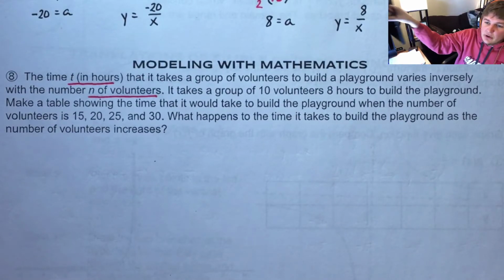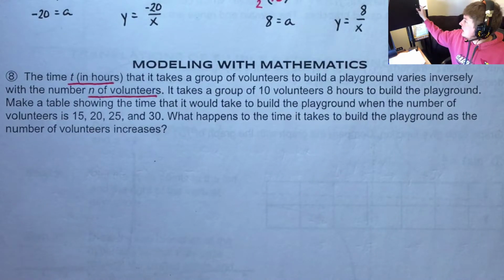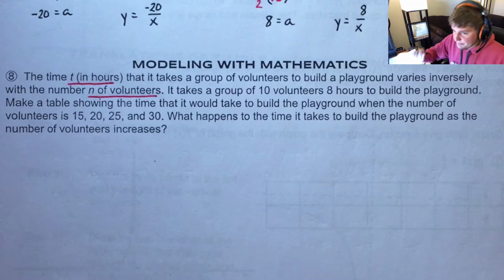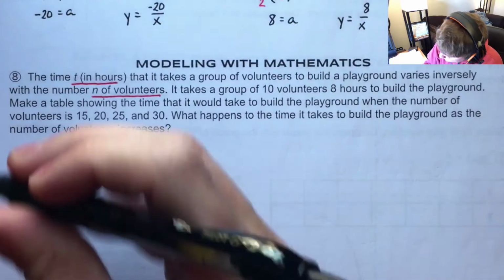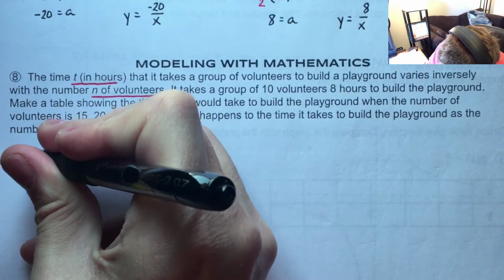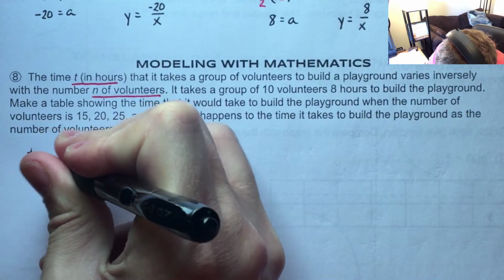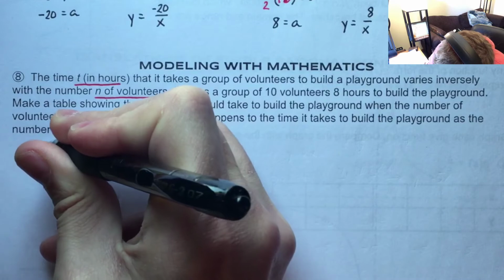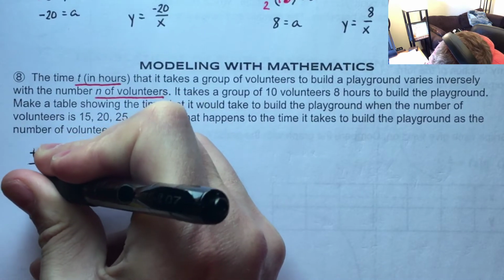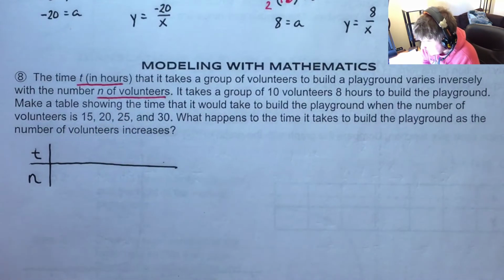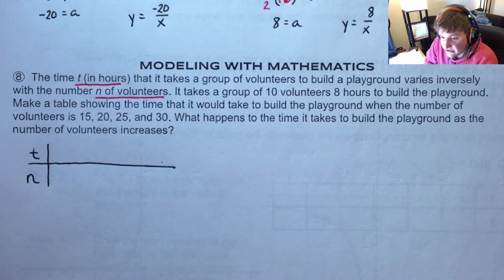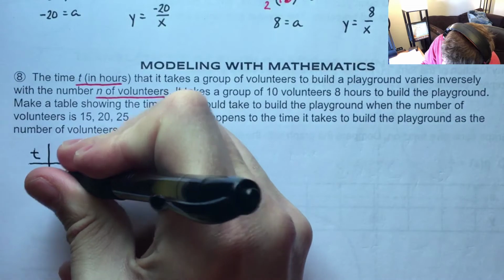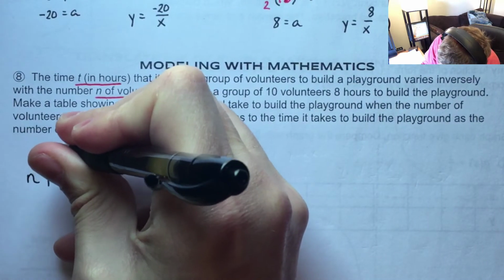Okay, so let's go ahead and just build our table right now. We know that we have a table that's representing t, which is hours, and n is volunteers. And we already have a bit of information. We know that when the number of volunteers is 10, the time is exactly 8 hours.